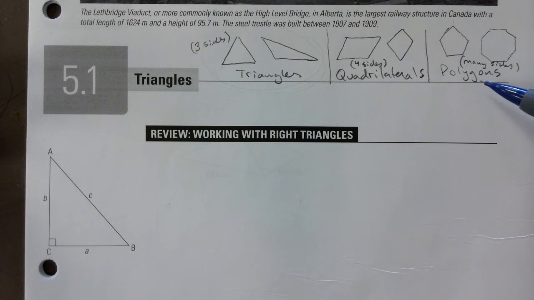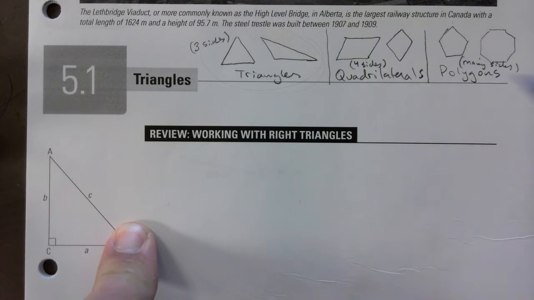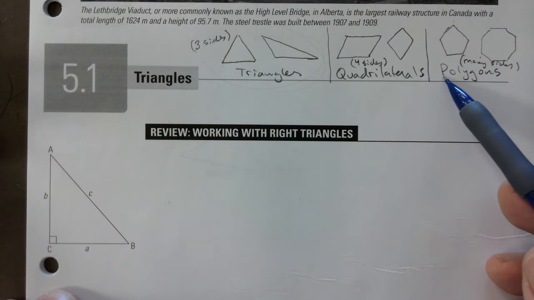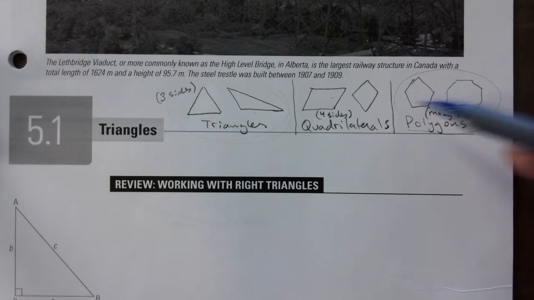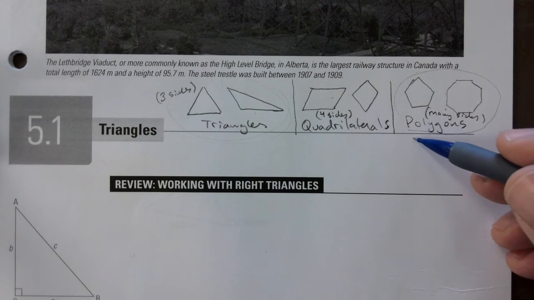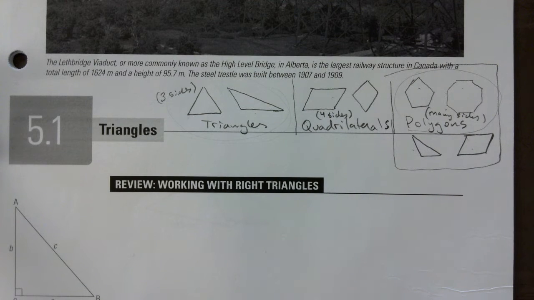But really, at the end of the day, you're going to realize that all of the shapes we talk about are actually polygons. A triangle is a polygon. A quadrilateral is also a polygon. So polygons is an over-encompassing category that has them all in it, but that's how we're going to progress. How about this? To be accurate, under polygons, we're also going to add triangles, and we're also going to add a parallelogram. Okay, so it's all shapes. All shapes are included when we get to polygons.